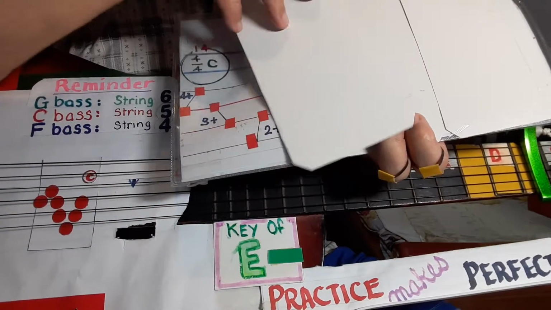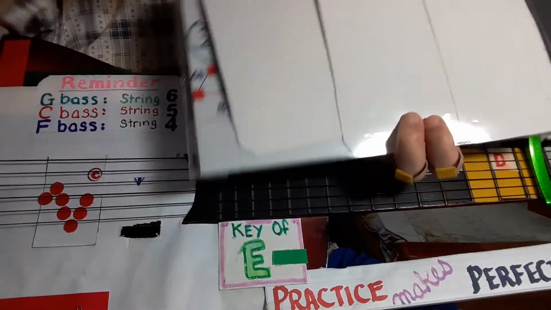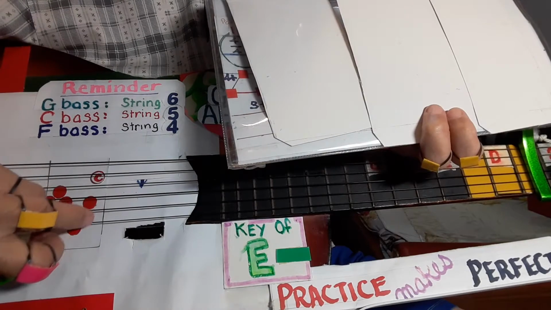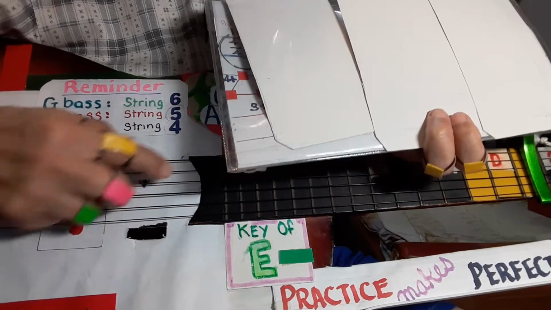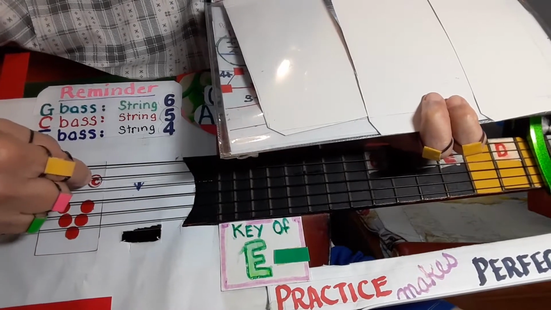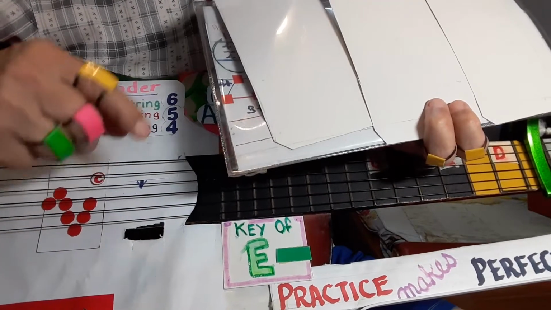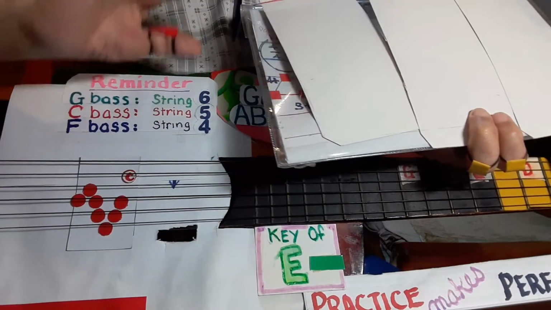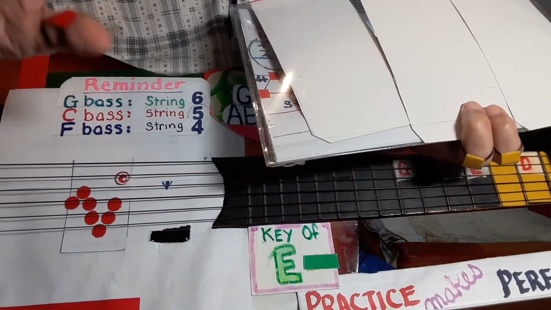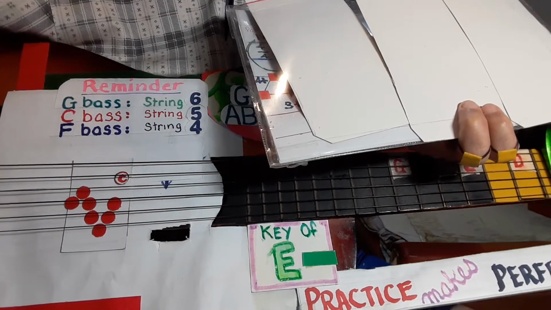Now I need to formulate the F and G chord pattern. So I'll be using this pattern here for the F and G chord pattern. This is a C chord pattern. So I need to formulate the F and G chord pattern so that I have 3 patterns to play to accompany any song. And that's what I'm going to do now.